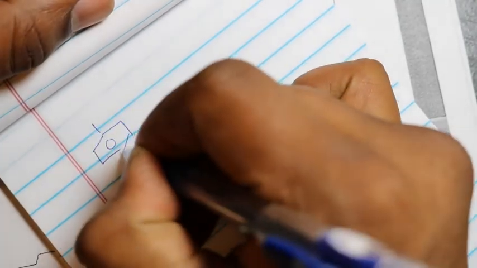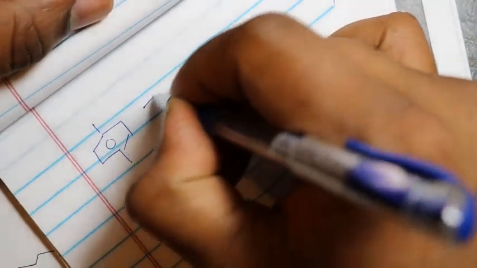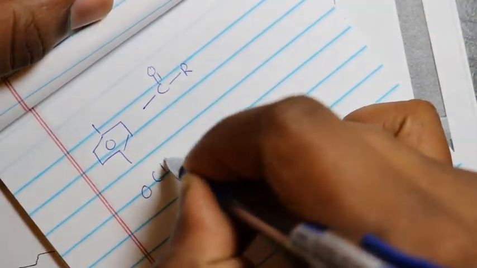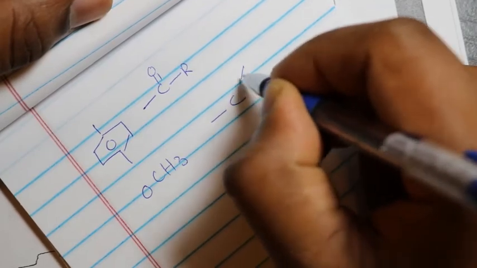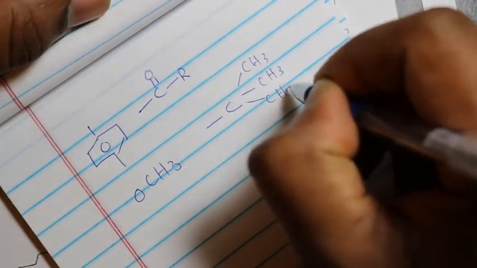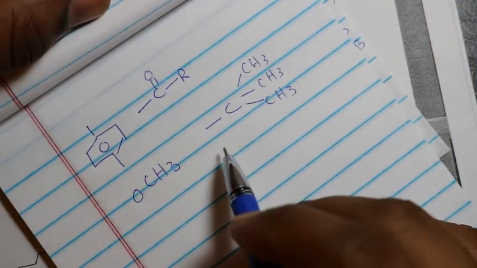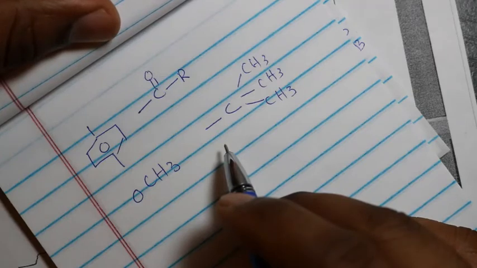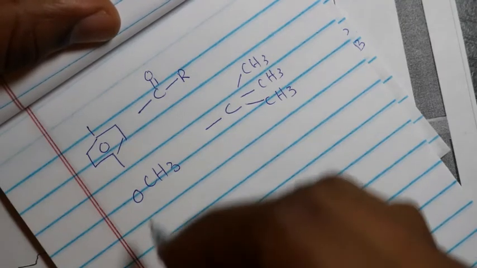Now let's try to put all the fragments together. We have a benzene ring 1,4 disubstituted, and we have a ketone, and we have a methoxy, and we have a tertiary butyl group. So the possible structure is this.